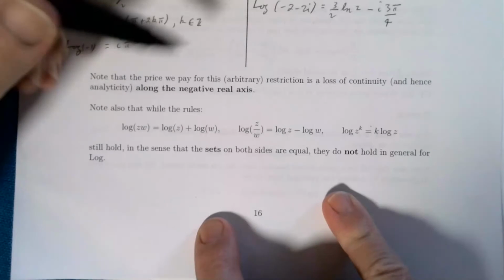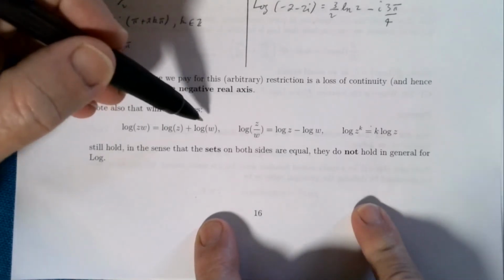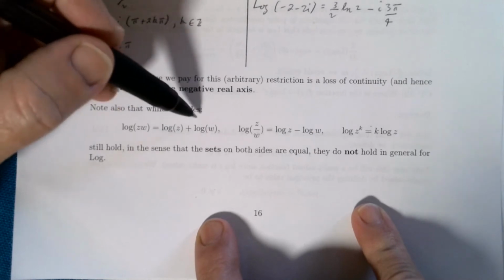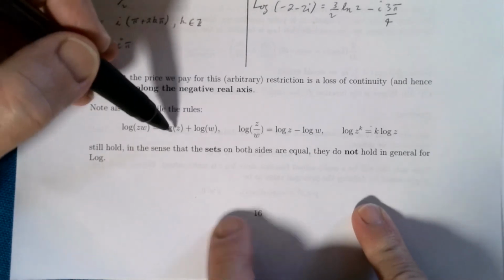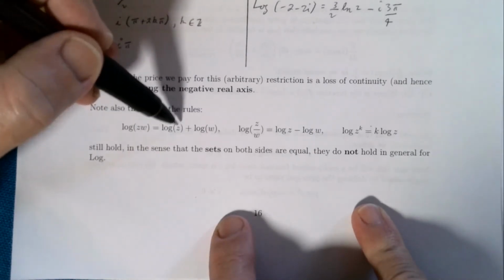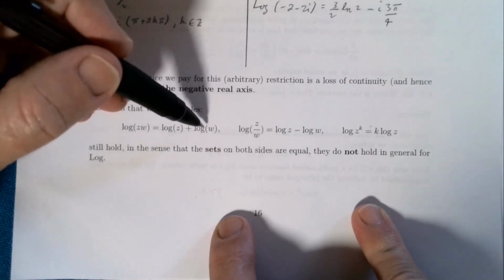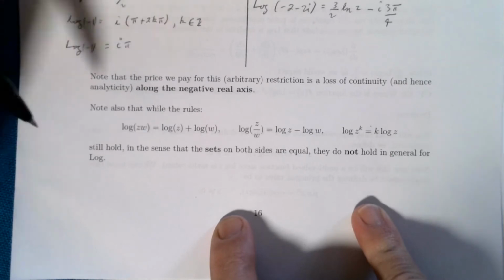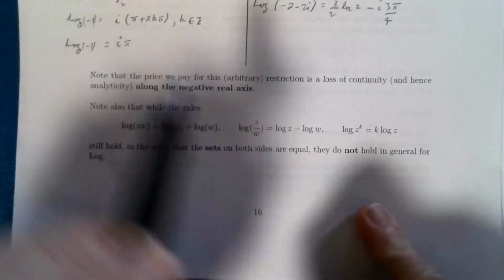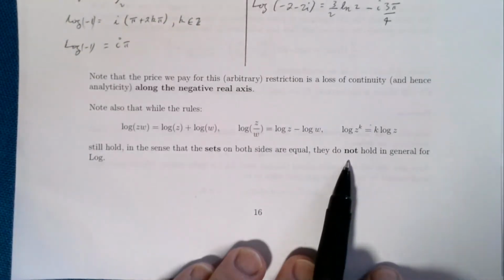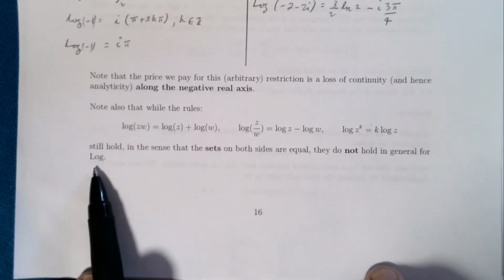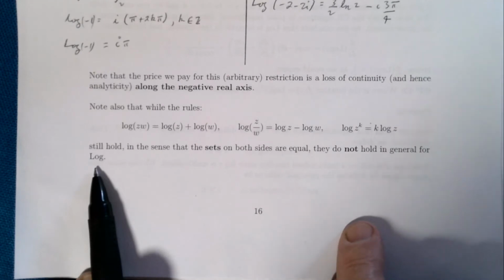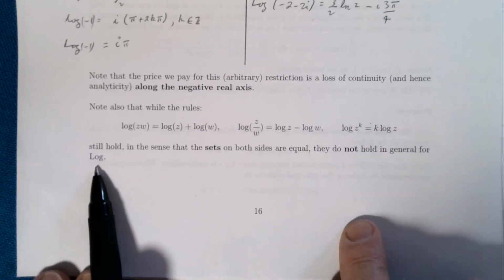So this is a set of numbers, this is a set of numbers, so I'm thinking here of adding the values in the two sets together, and the sum of the values in this set plus the values in this set gives me a new set, and it does equal the same as Log of zw, and the same for the rest. But they do not hold in general for the principal log. So we've lost analyticity along the negative real axis, and we've lost, to our horror, the log laws.